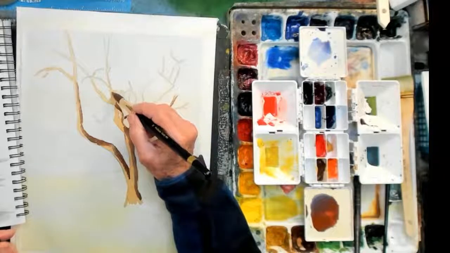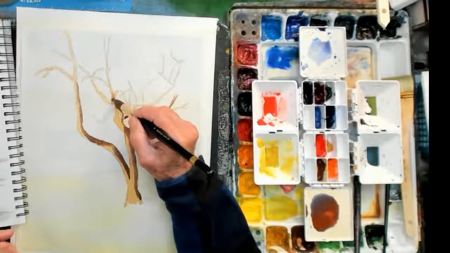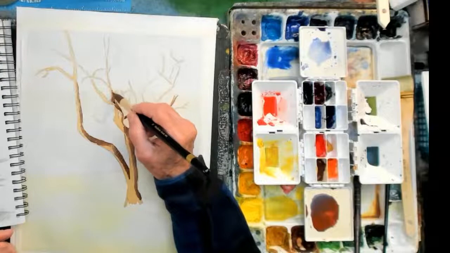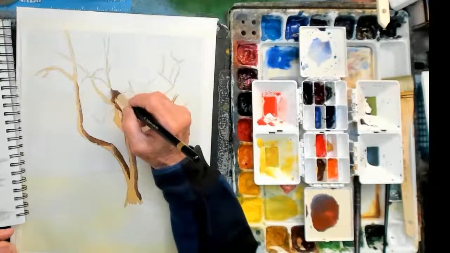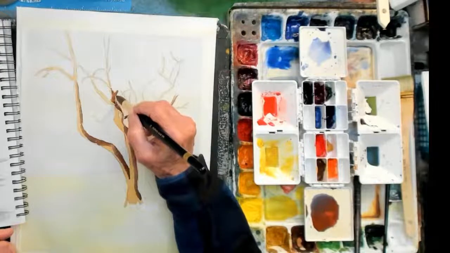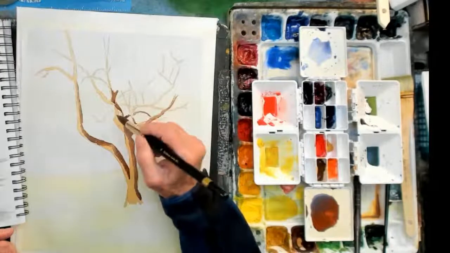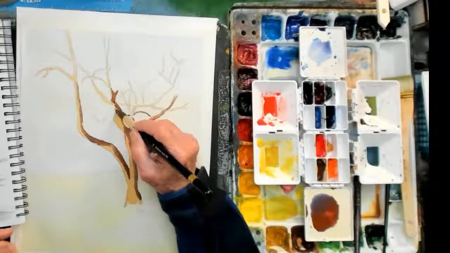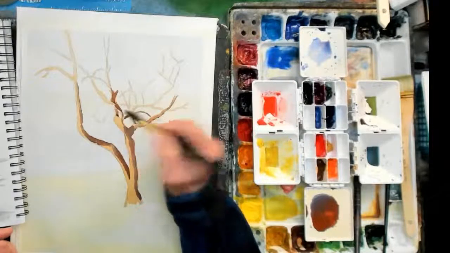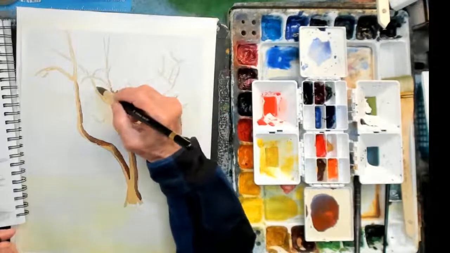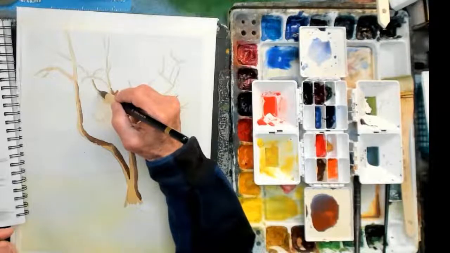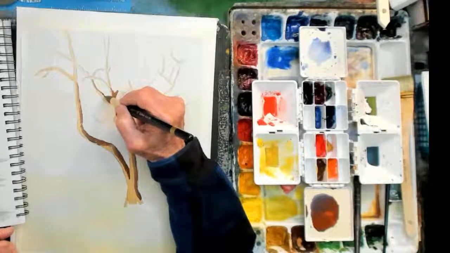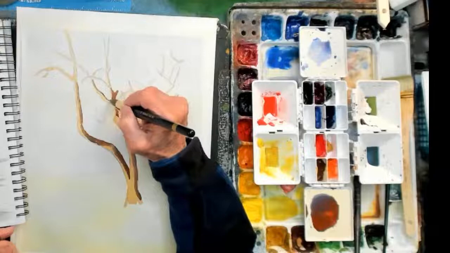Okay, I'm going to finish off this little section right here. Then we'll go into the smaller branches, which I'll get to, and then we'll wrap it up for today. This one's got a shadow cast by that branch down here. And this has got a little shadow. I'm just using the tip of this number 16 round, just the tip of the brush to get those fine edges.